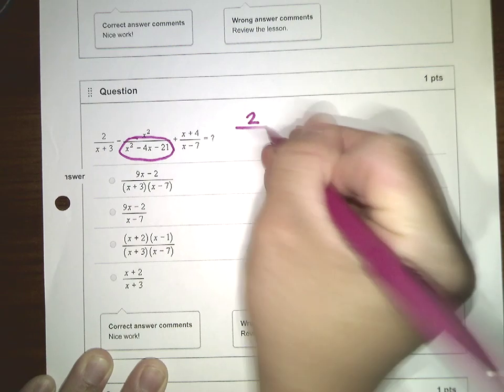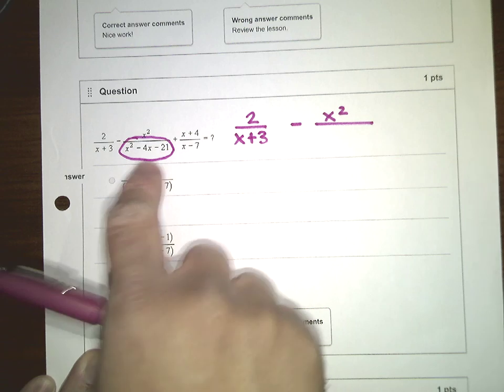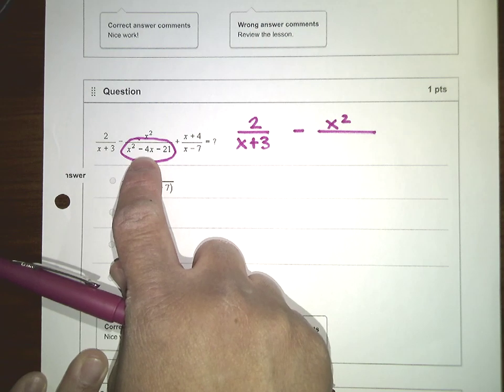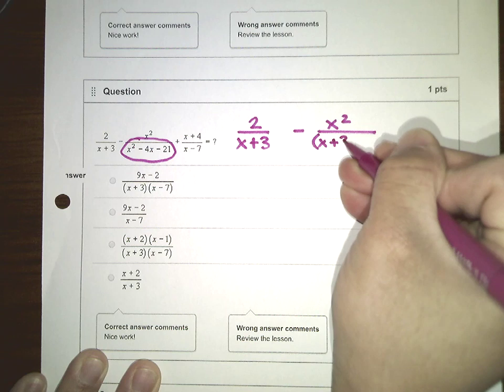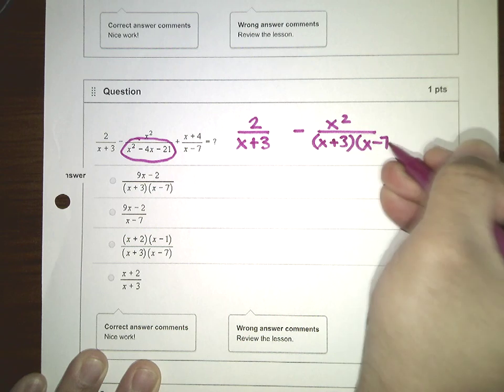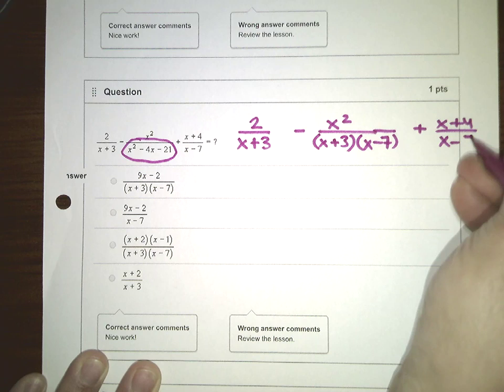All right, so 2 over (x plus 3) minus x squared over, and then if I factor x squared minus 4x minus 21, I have (x plus 3)(x minus 7), and then plus (x plus 4) over (x minus 7).